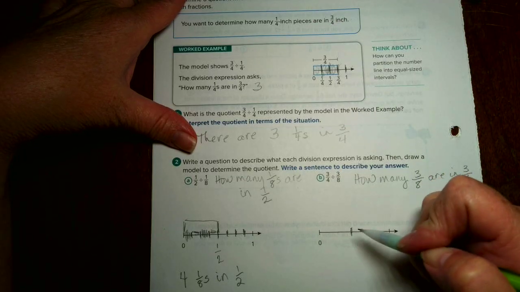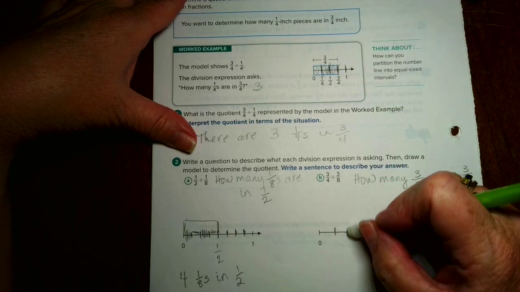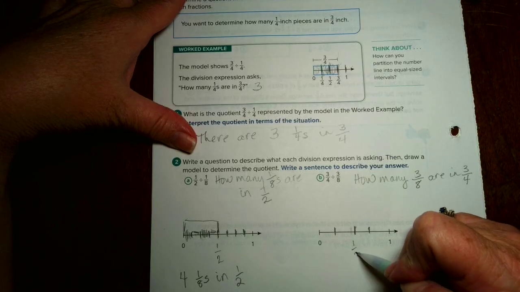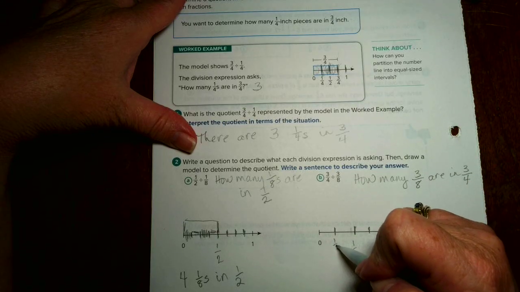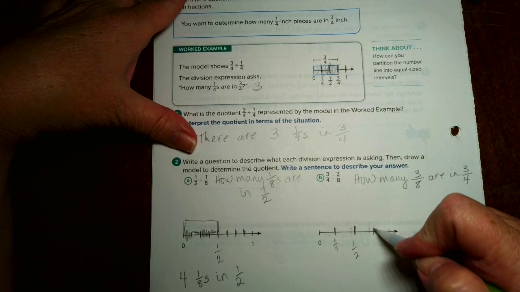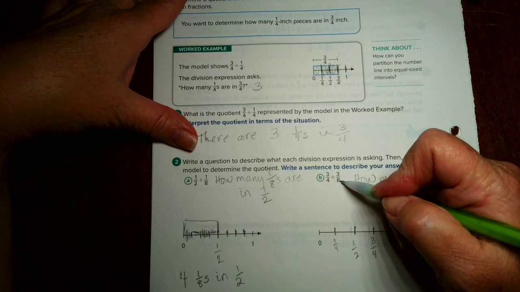Again, let's kind of divide this up. Let's move that over just a little bit. So 1/2. So here's 1/4. This one over. So here would be the 3/4. But we're dividing it up into 8ths.